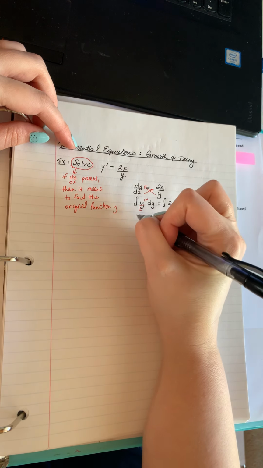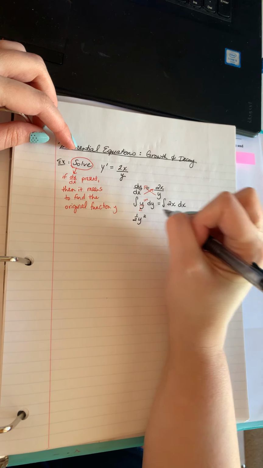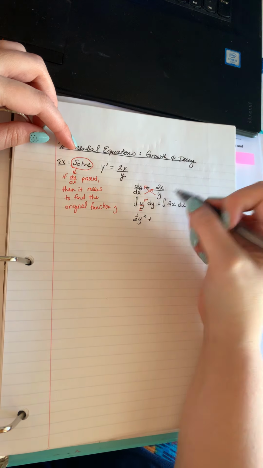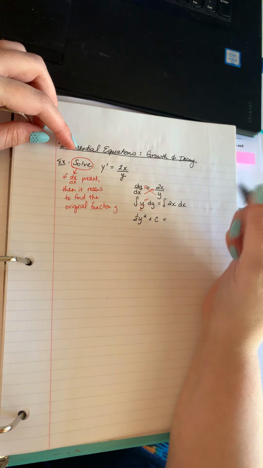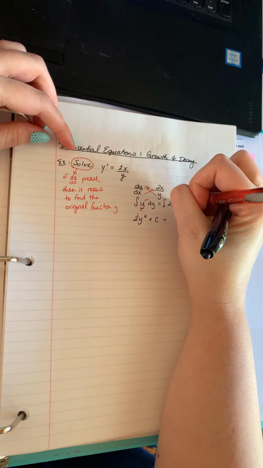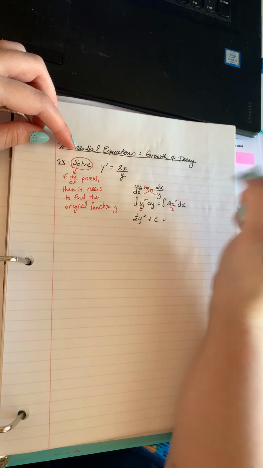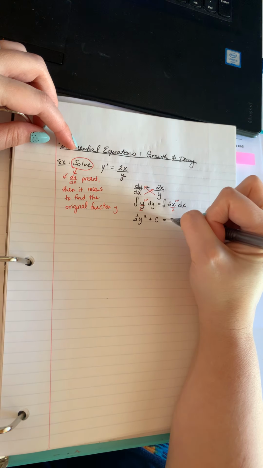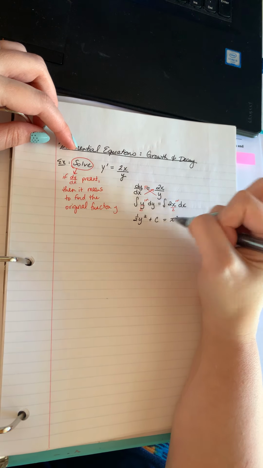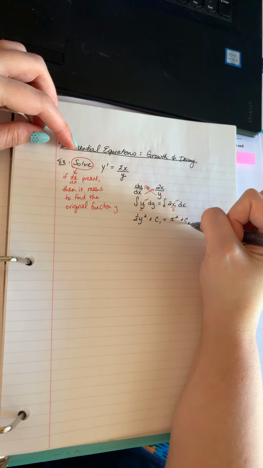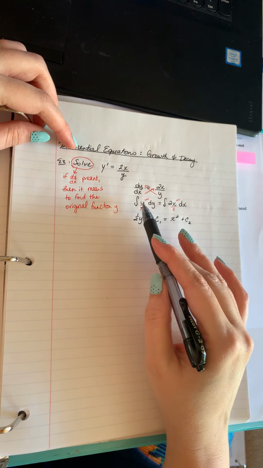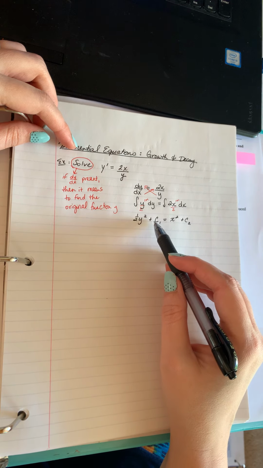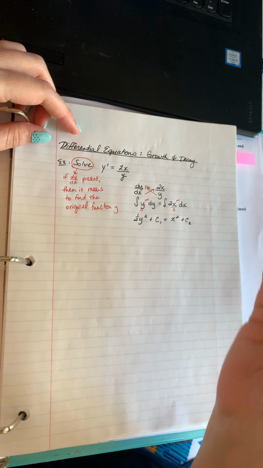So I get 1/2 y squared plus c equals 1/2 x squared... wait, x squared plus, this is like a c1 and a c2. These are two different ones because I did an antiderivative on this side and on this side, but now you can collect them both.